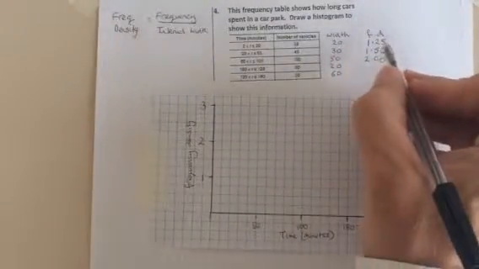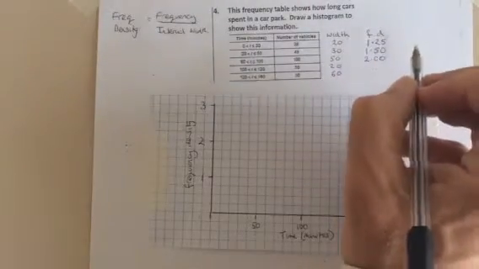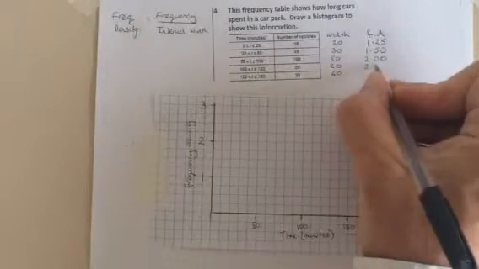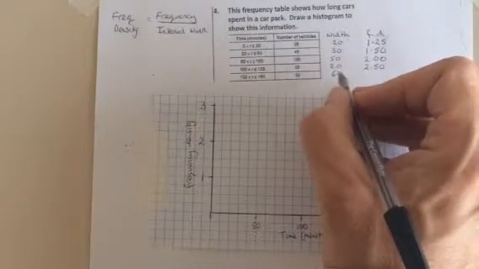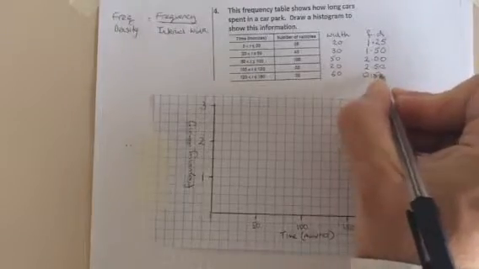Just notice that, just for sort of sense of neatness, I'm writing all of these to 2 decimal places. 50 divided by 20 is 2.5. 30 divided by 60, not 60 divided by 30, 30 divided by 60 is a half, or 0.5.